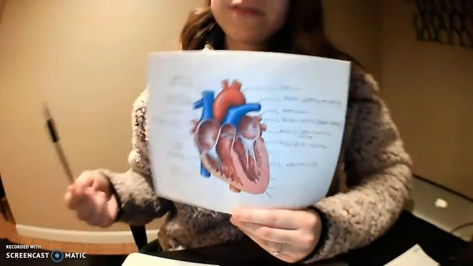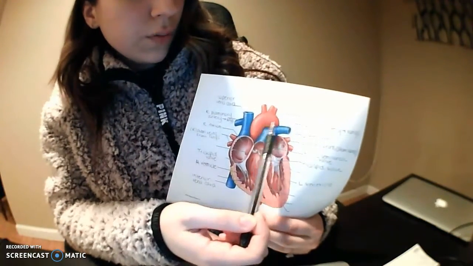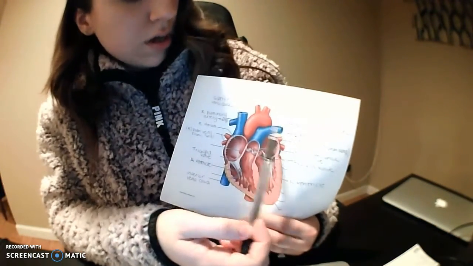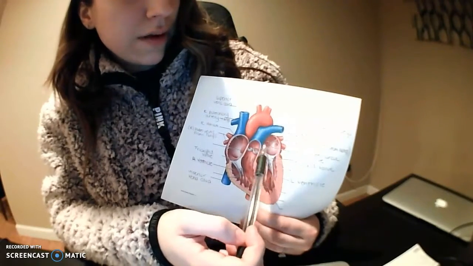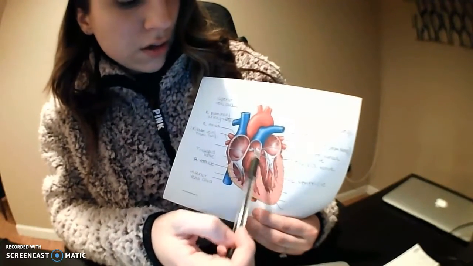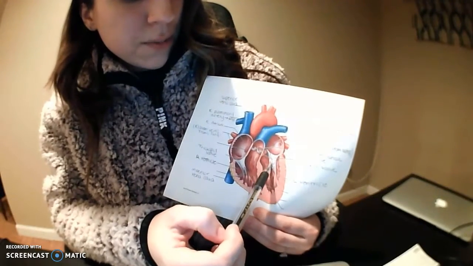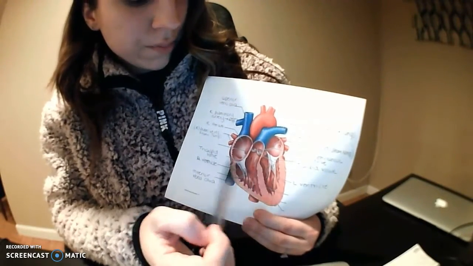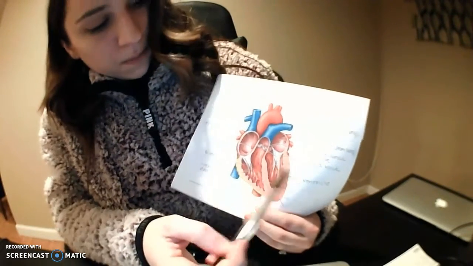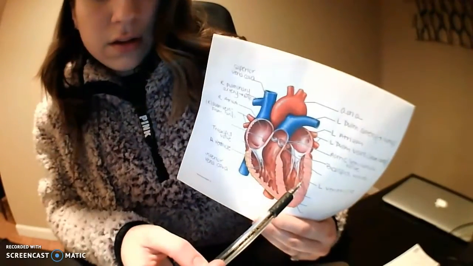And then moving to the left side, we have the aorta, the left pulmonary artery, which again also goes to the lungs. We have the left atrium, the left pulmonary veins, which come from the lungs. We have the aortic semilunar valve. Here's the bicuspid valve. So on the right side it's tricuspid, the left is bicuspid. And then right down here is the left ventricle.